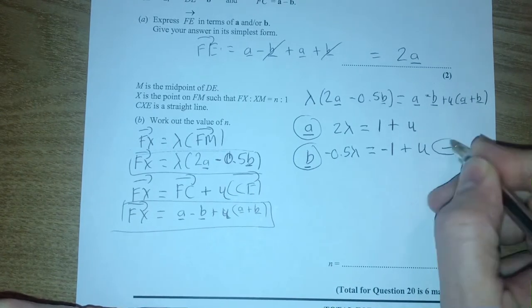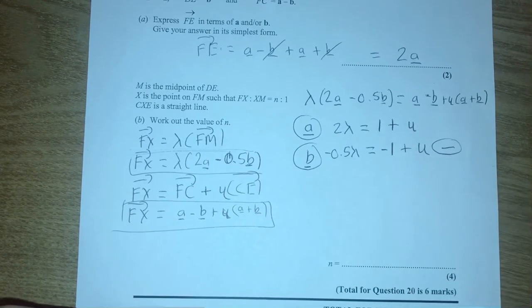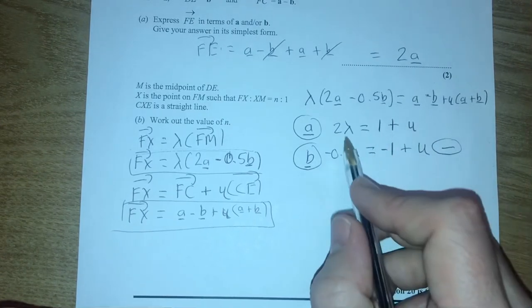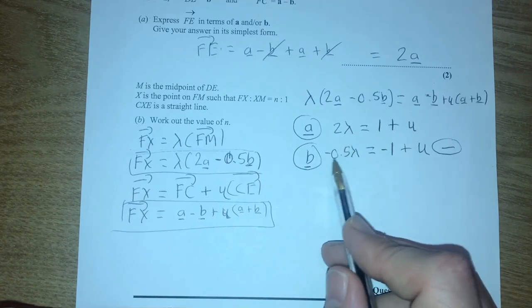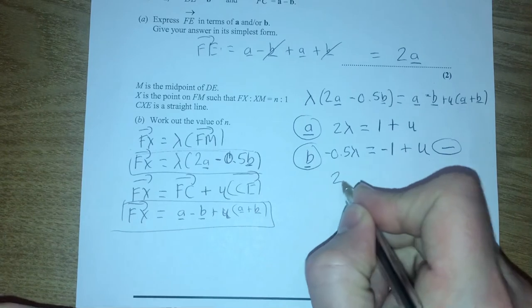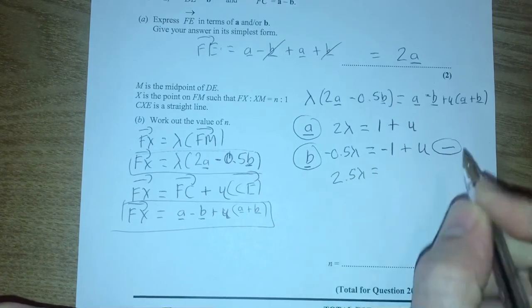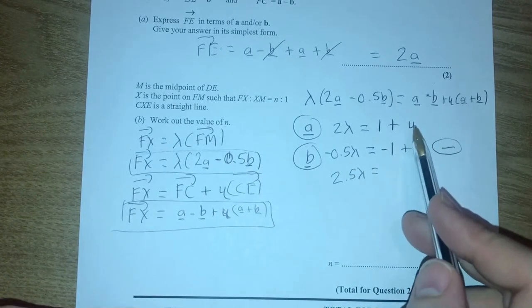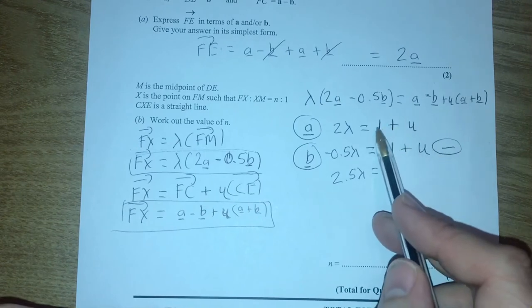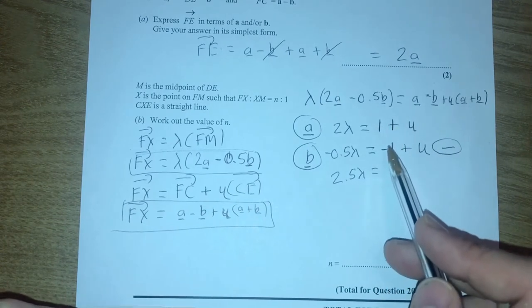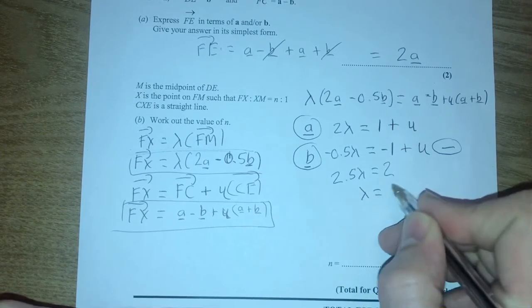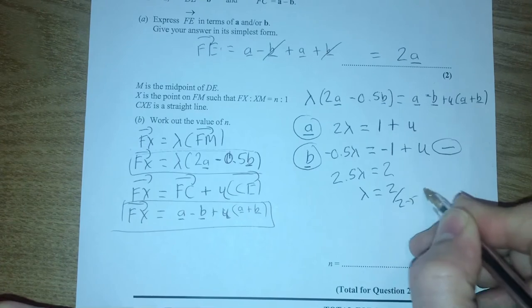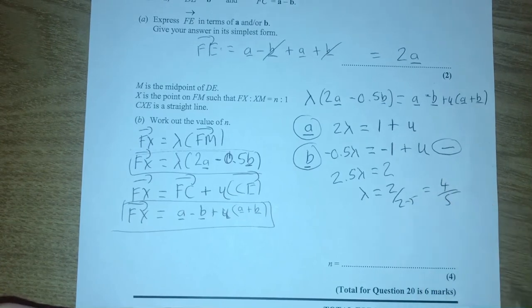I'm going to subtract these because then I can eliminate those mus. If I subtract here 2 lambda minus negative 1/2 lambda, I get 2.5 lambda. There, as you know, the mus cancel out, and I've got 1 minus negative 1, so I've got 2. So lambda is going to equal 2 over 2.5, or 4/5. Well, why is that useful?